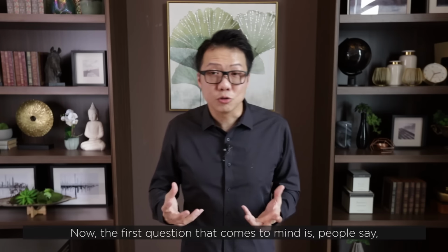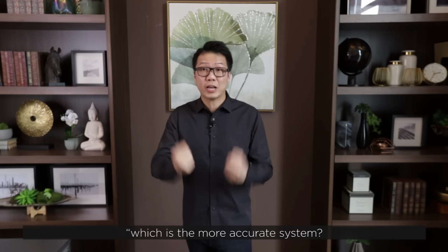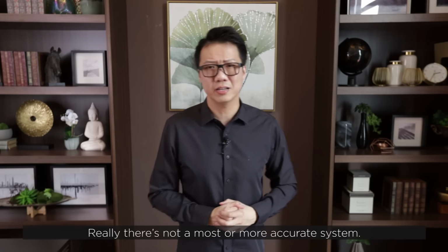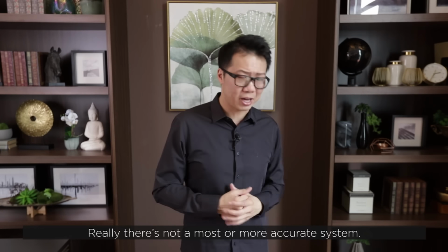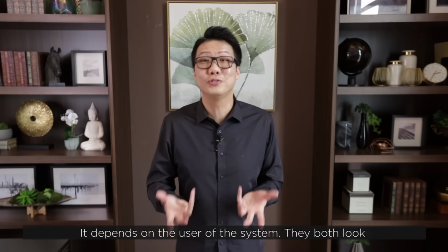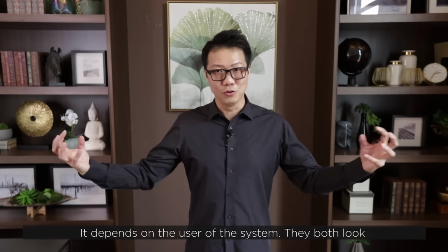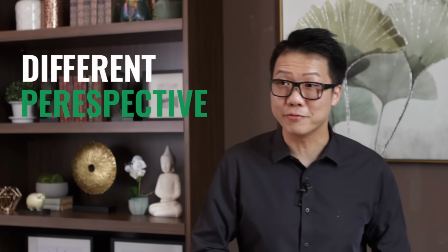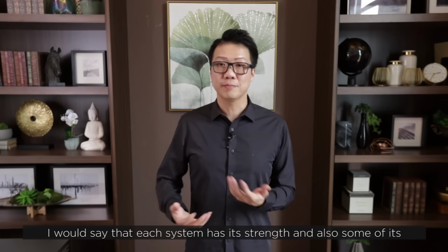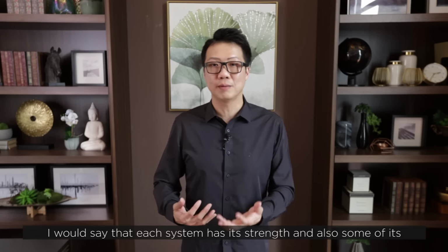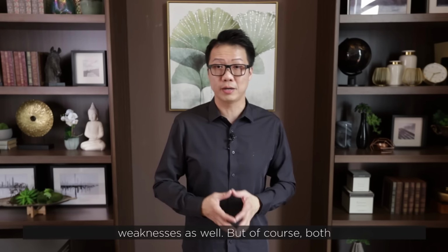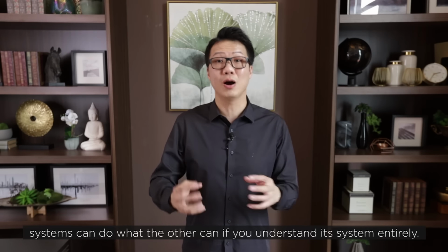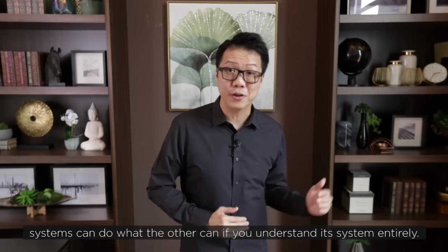Now the first question that comes to mind is, people say, which is the more accurate system? I want to learn the most accurate system. Really, there's not a most or more accurate system. It depends on the user of the system. They both look at the same subject, but from different perspectives. I would say that each system has its strengths and also some of its weaknesses as well. But of course, both systems can do what the other can if you understand its system entirely.